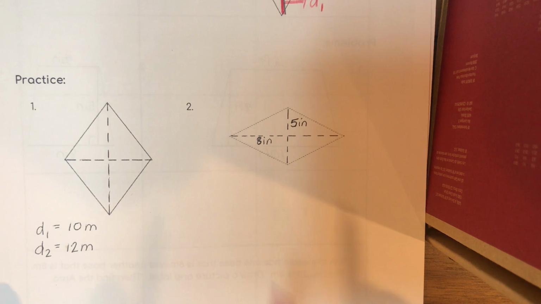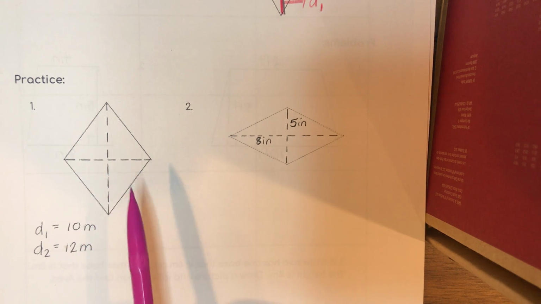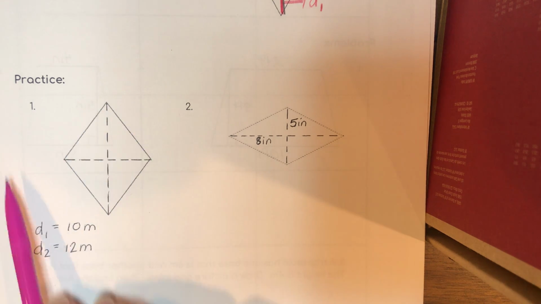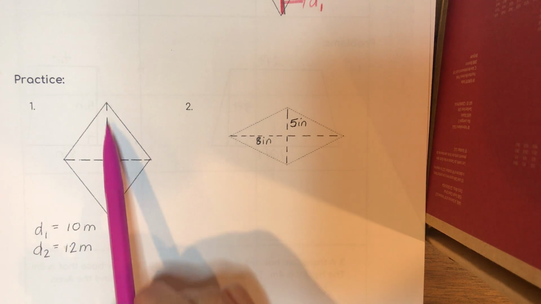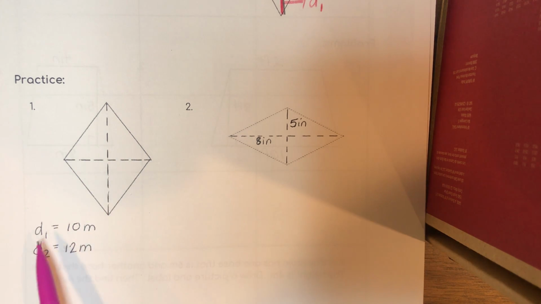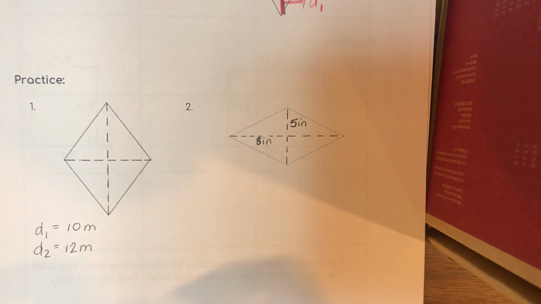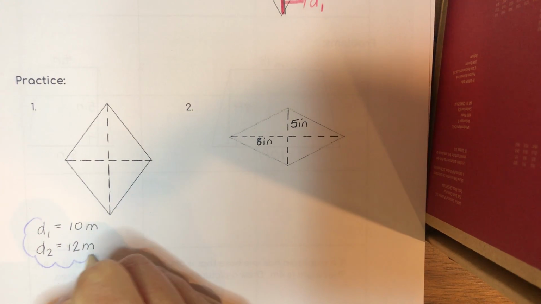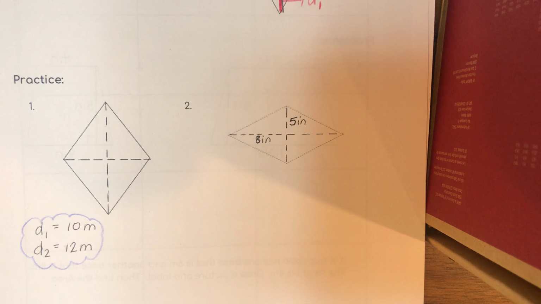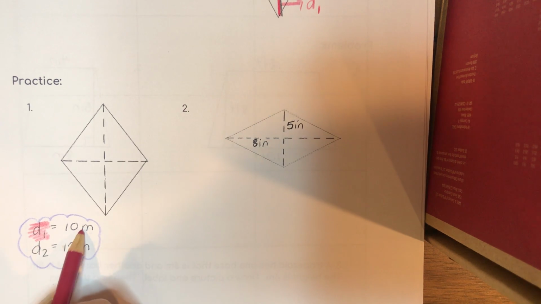We have two different scenarios as to how they can give us some information. In our picture here, we have a rhombus. We have the diagonals drawn in, but there are no numbers inside the picture. They do give us some information outside, and this is important. Let's say we'll call diagonal 1 10.